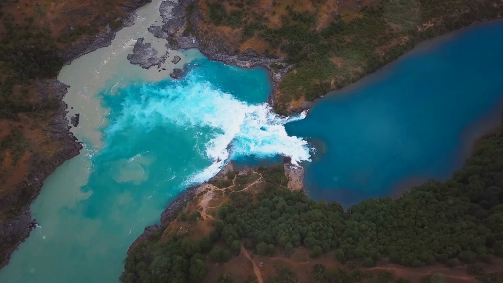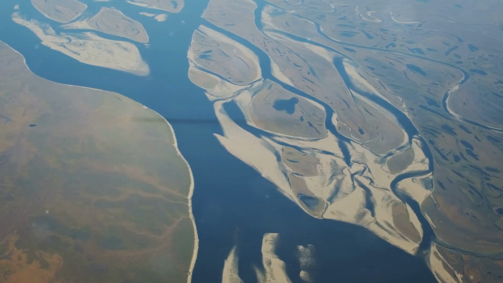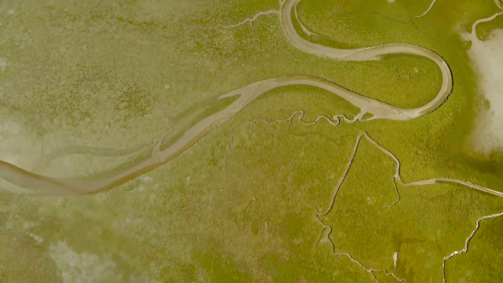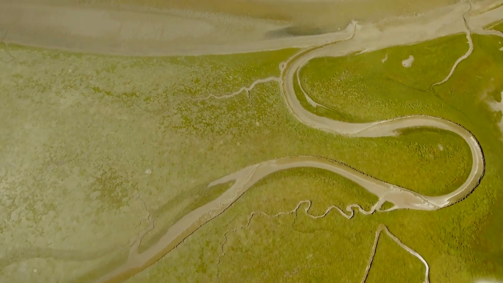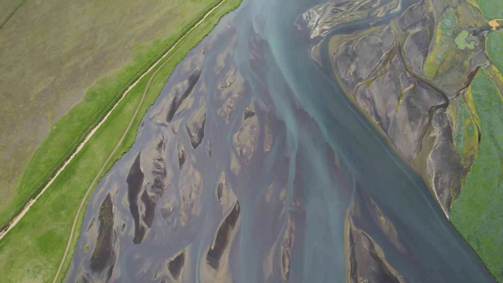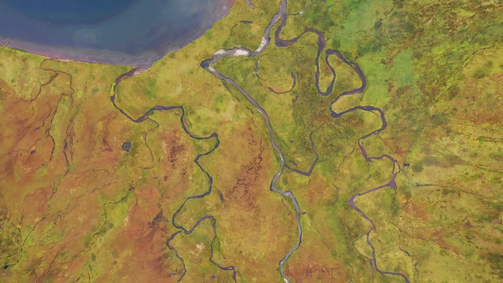It also helps create deltas. A delta forms where a river meets a larger body of water, like a lake or ocean. As the river slows down, it can't carry as much sediment, so it drops the sediment at the mouth of the river. Over time, this builds up and creates a fan-shaped landform called a delta. The Mississippi River Delta is a great example.